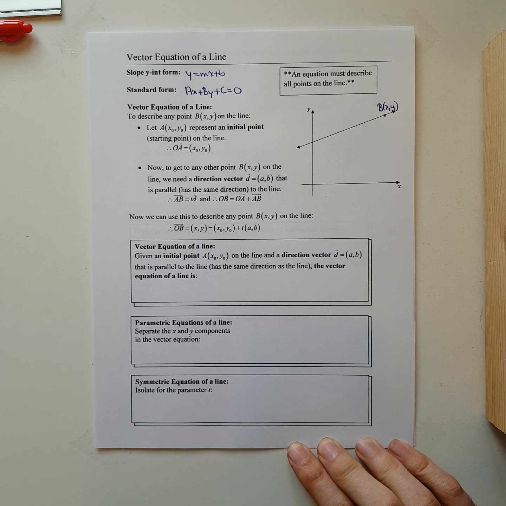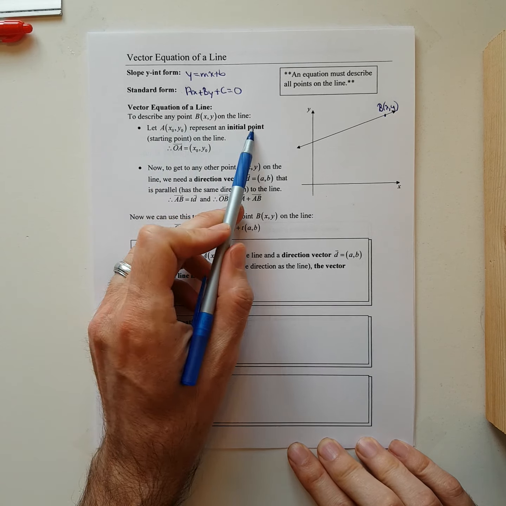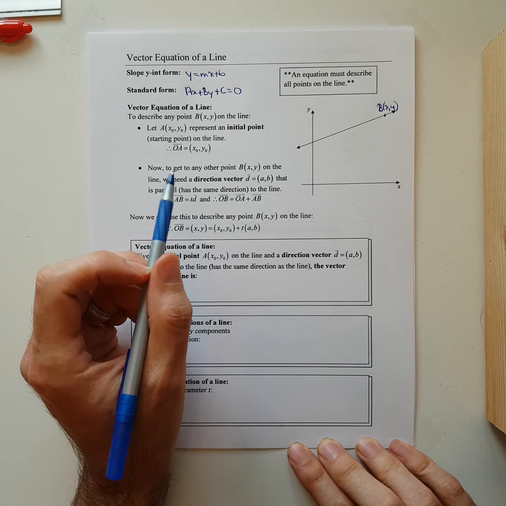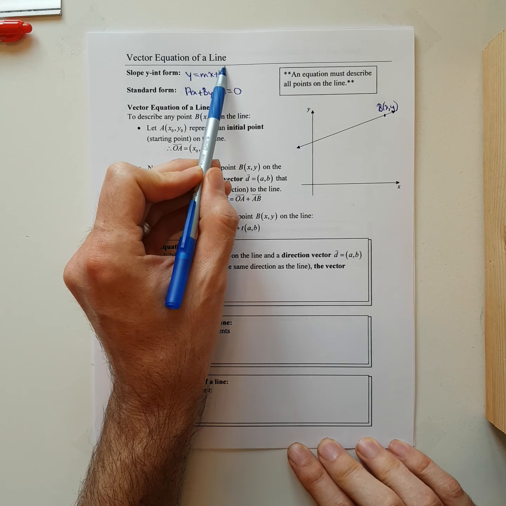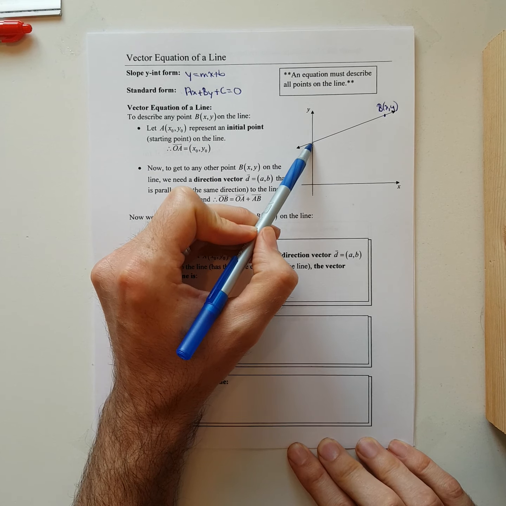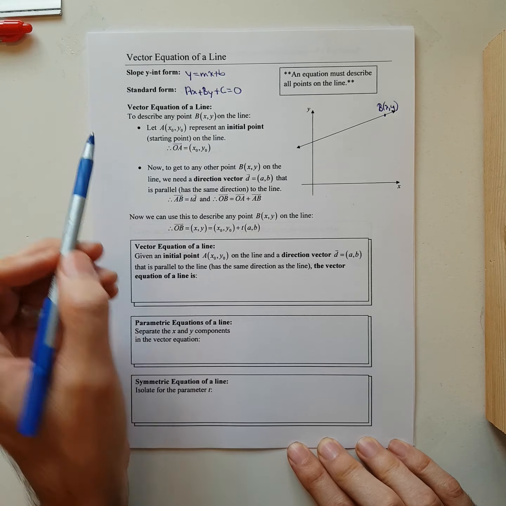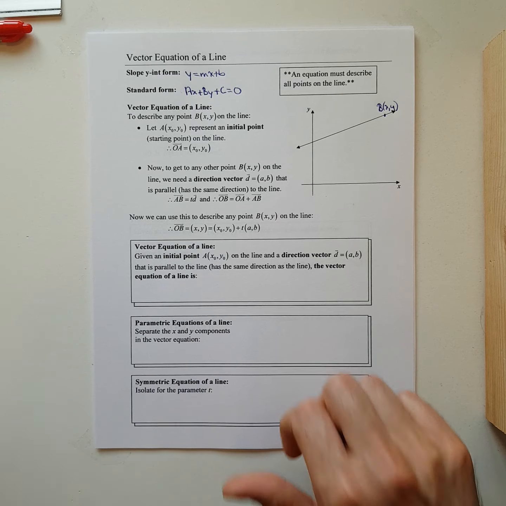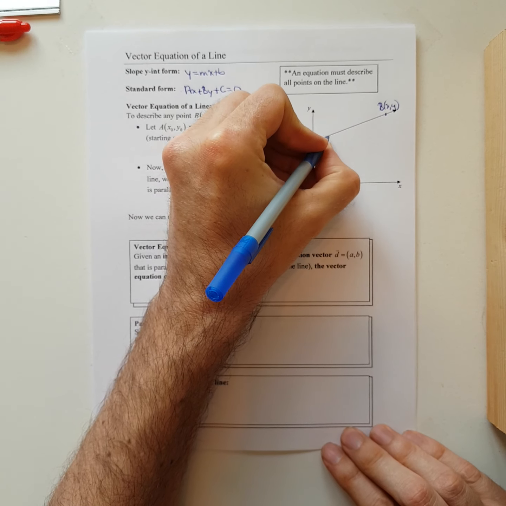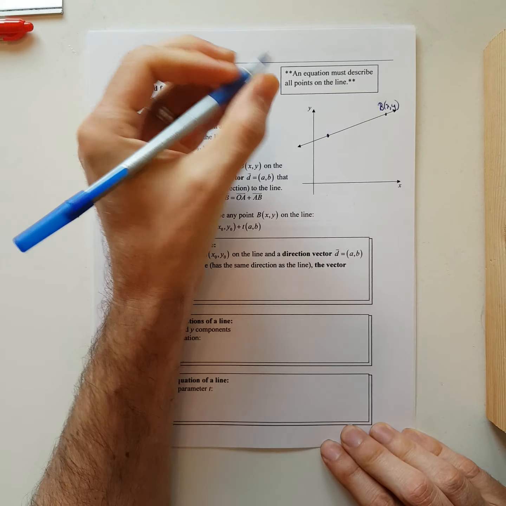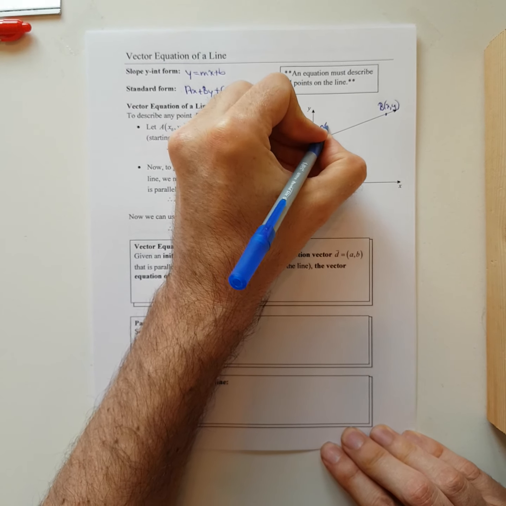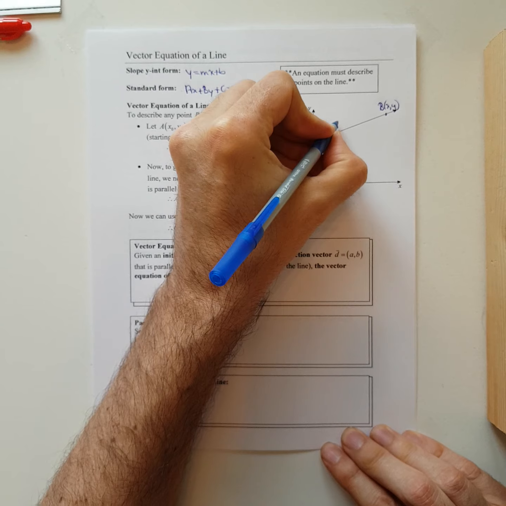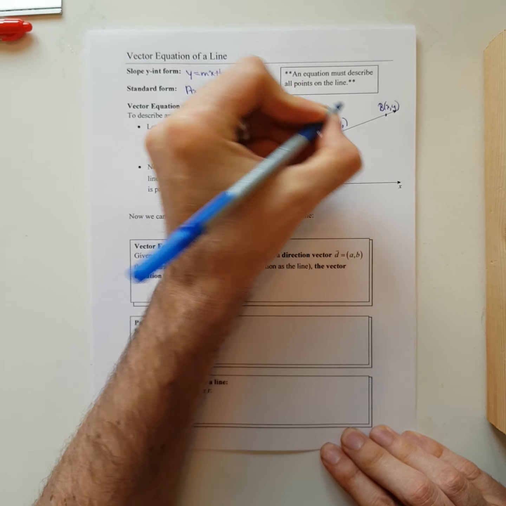We need a couple of things. First, we need some initial point that is on the line. And this is very similar to the idea that if we had slope y-intercept, we have an initial point. Specifically, we have the y-intercept. Here in vector form, we're saying, let's have an initial point on the line, and that initial point could be anywhere on the line. So I'm going to say, let's say here is that initial point with coordinates x naught and y naught.